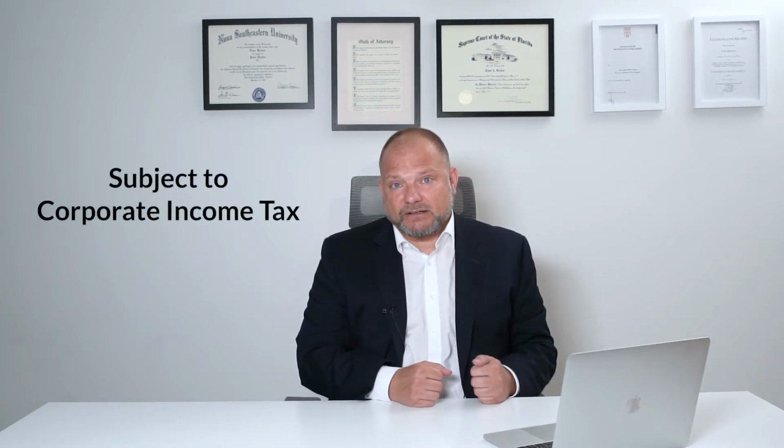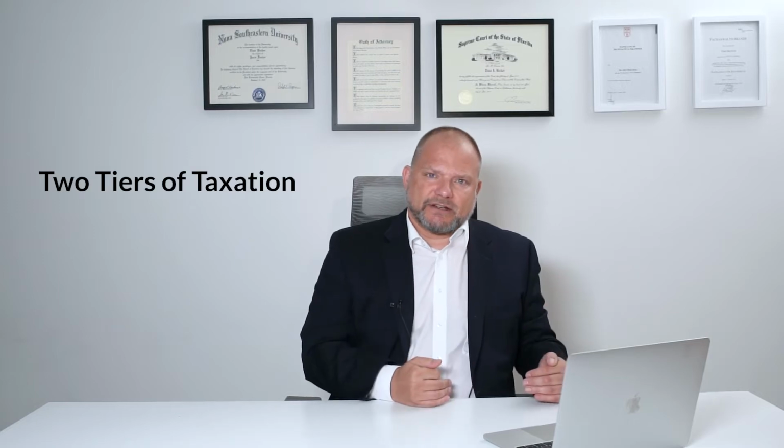A C-Corp is a legal entity for tax purposes. A C-Corp itself is subject to corporate income tax. We have two levels of taxation for corporations. Either one is on the federal level, the other is on the state level. There are some states that do not have a corporate income tax, such as Delaware, Nevada, but most of them do. In a C-Corp, there's two tiers of taxation.